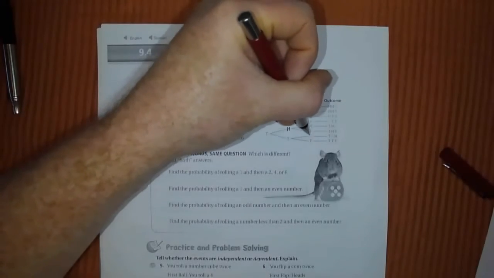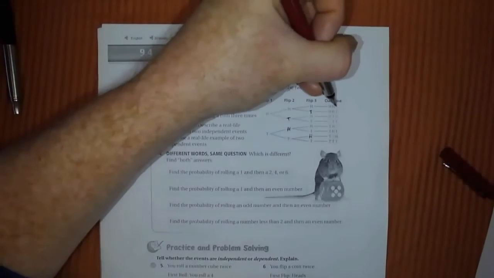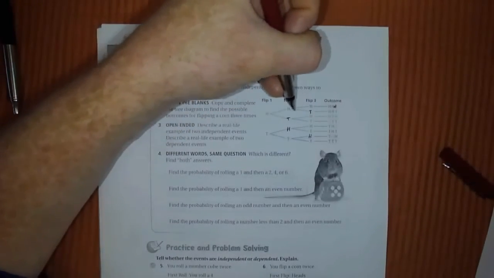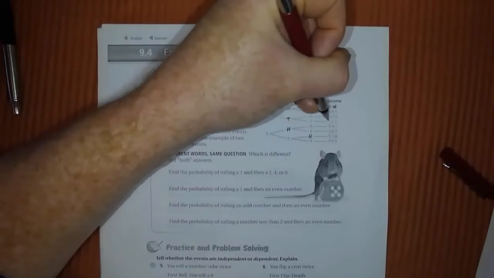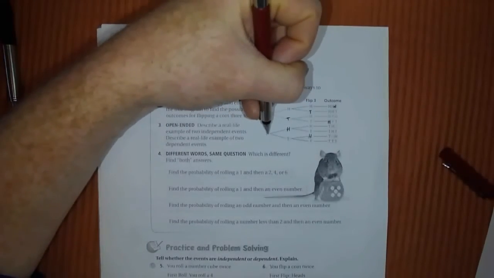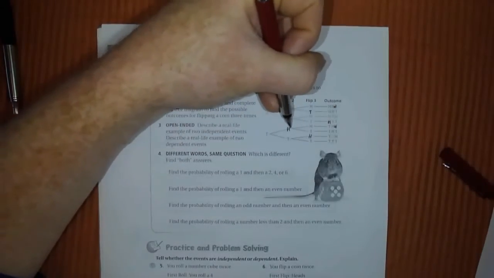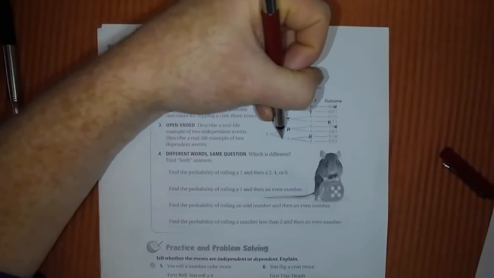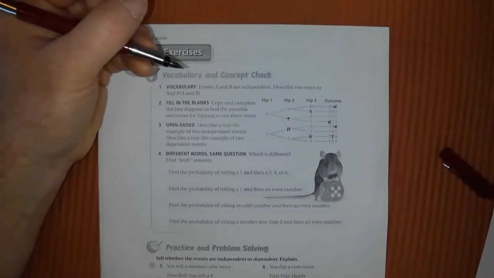Head, tail, head, tail, head, tail. So what would be my possible outcomes? Head, head, head. Head, head, tail. Head, tail, head. Head, tail, tail. Tail, head, head. And continue on to the third one, tail, tail, head. That's what it should look like.